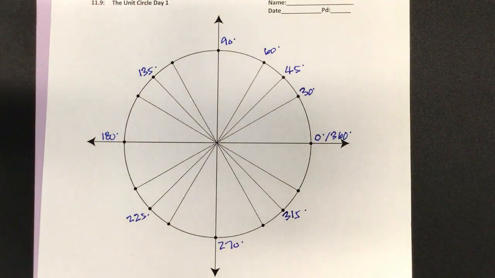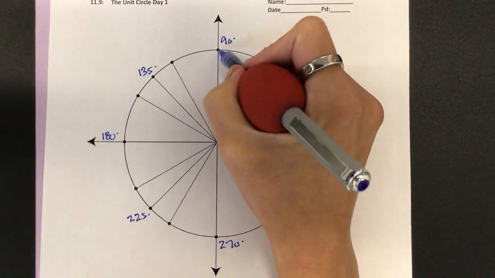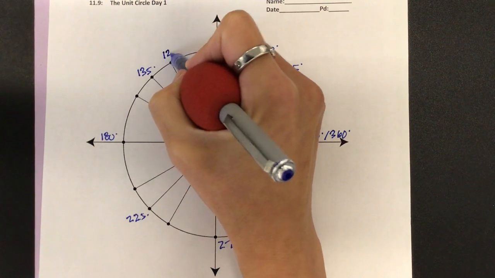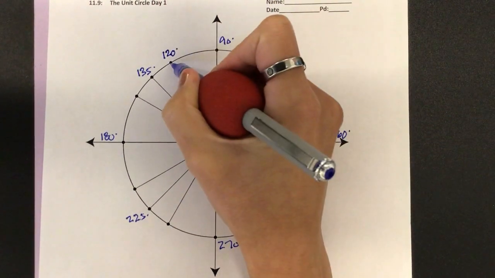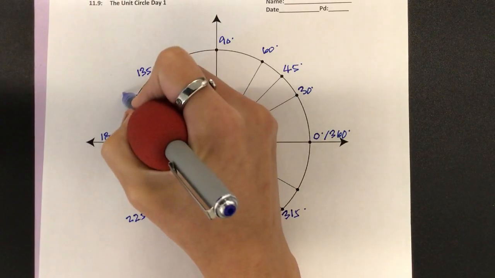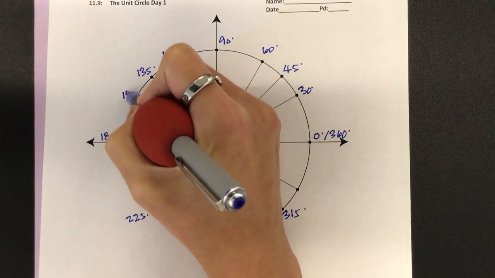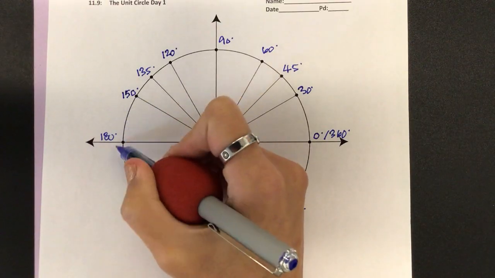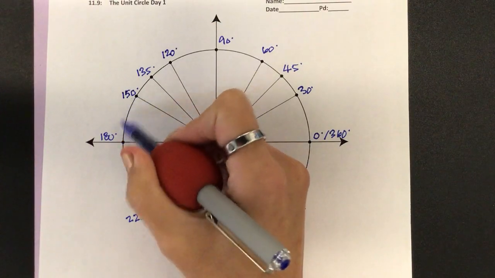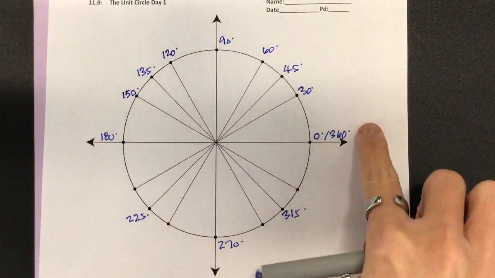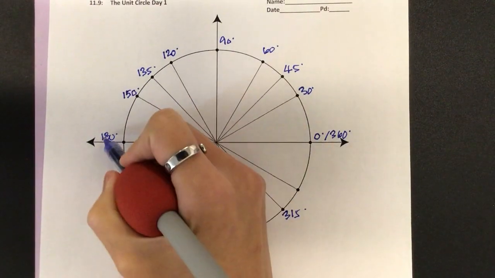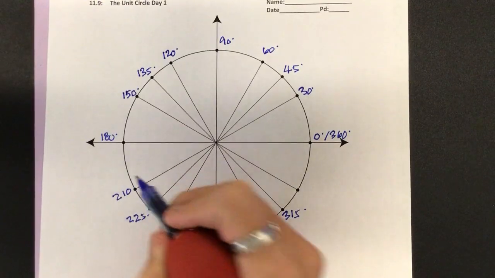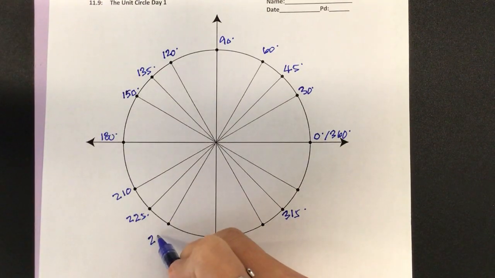Okay? Now let's go by 30s then. If I add 30 to my 90, how many do I get? 120. If I add 30 to my 120, we get how many? 150. Here's our self-check. If I add 30, do I really get to 180? The answer should be yes. So let these be the way to self-check. So 180, when I add 30, we get 210. Add 30 again, we get 240.